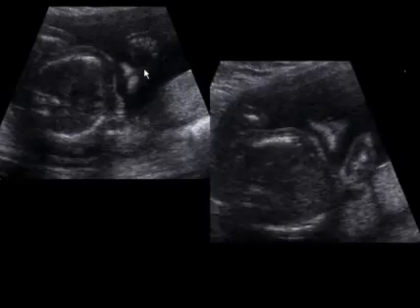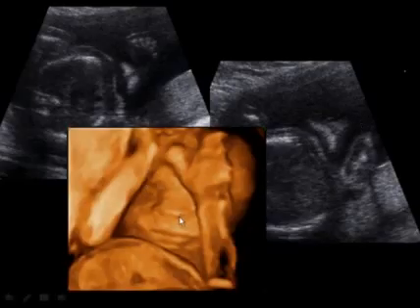But if we scan a little bit more posteriorly, we can see that actually the lip is completely intact when I have the nose on the image, and this is just a prominent philtrum or that cleft in the soft tissue in the upper lip. And it can be confirmed, if possible, with 3D imaging. Here's an image of the fetal face, and we can see that the upper lip is completely intact.